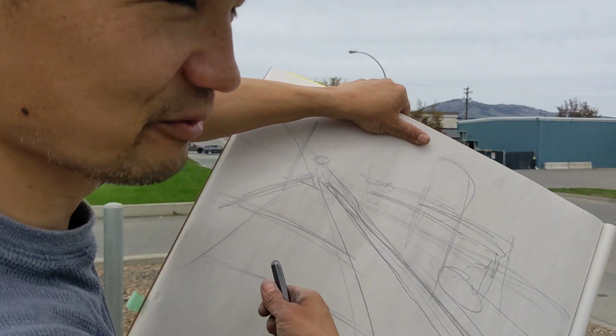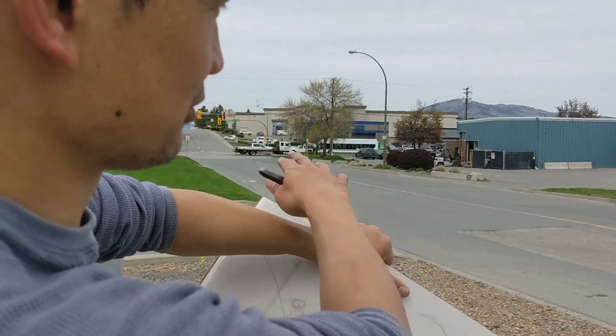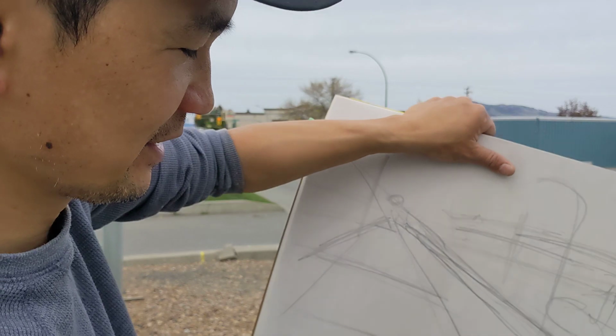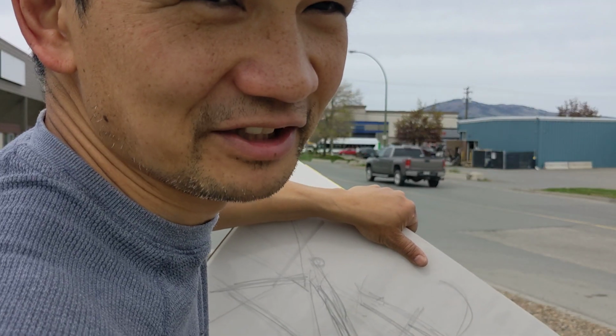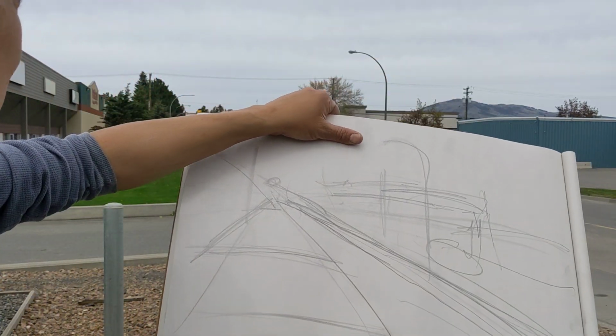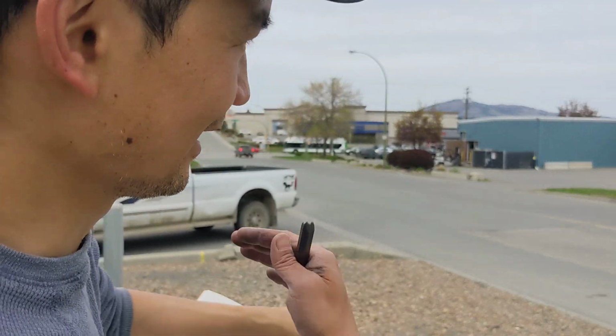Notice how I just do really sketchy lines. Even if I'm trying to make one line or to record one line, I make a whole bunch, because the first one that you put down isn't the one probably that you're gonna keep. You need to put down a few of them, and then you go, okay, which one's the correct one? Which one looks the most like what I see in front of me?